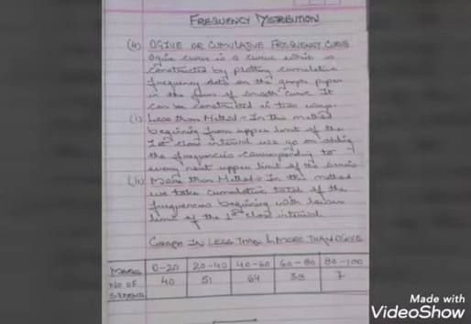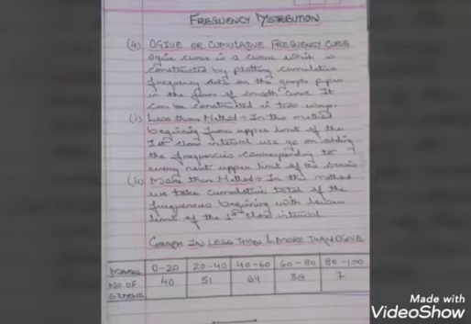That means under the less than method, or less than ogive, what we do is keep on adding, starting from the upper limit of the first class interval. If you see, I have given you data over here with the marks and the number of students. So what do we do in the less than method?